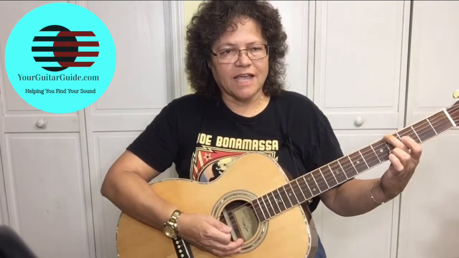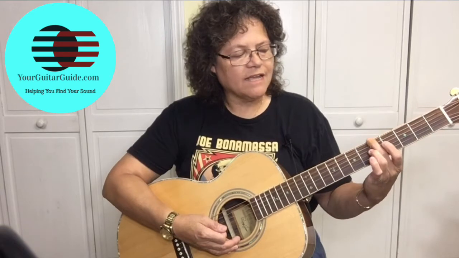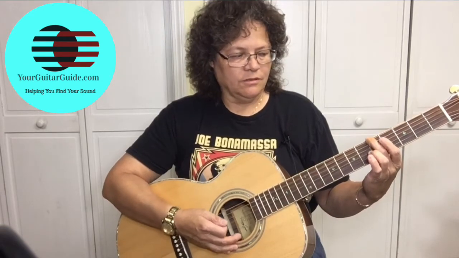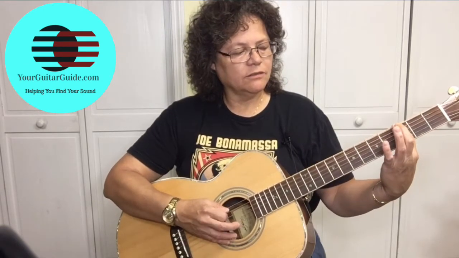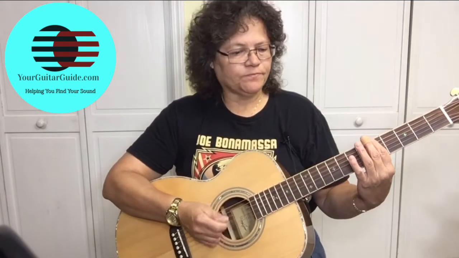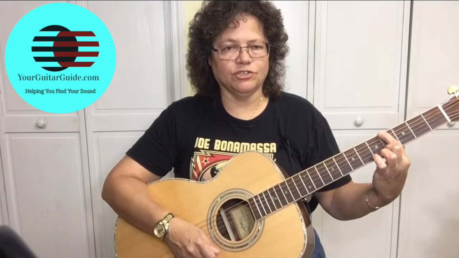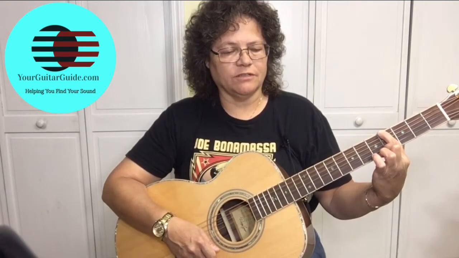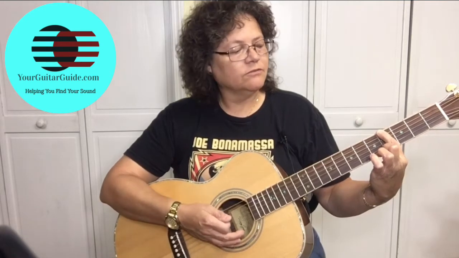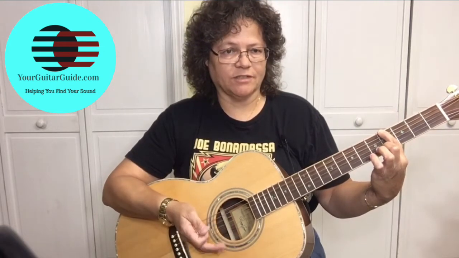1 fret is a half step. G to A is a whole step. 2 frets is a whole step. From G to G sharp is a half step. So we said we need to remember whole step, half step, whole step, whole step, half step.